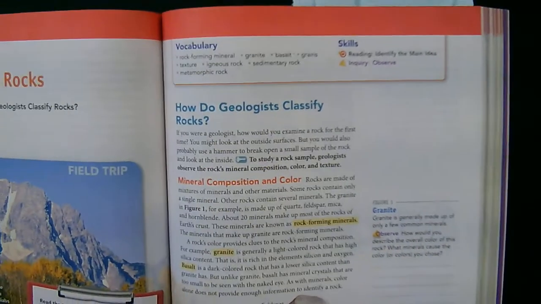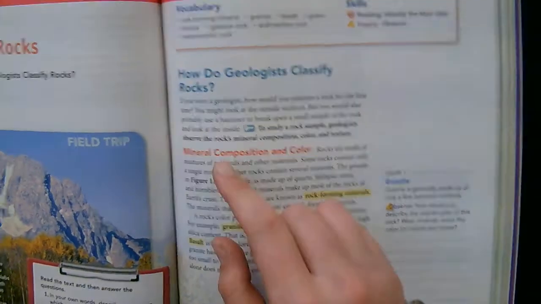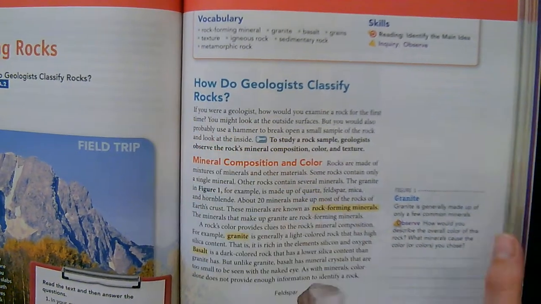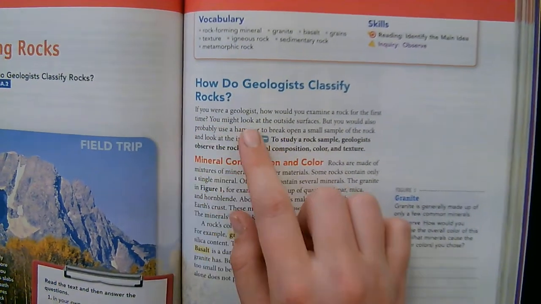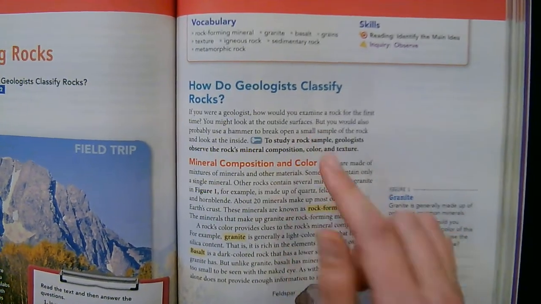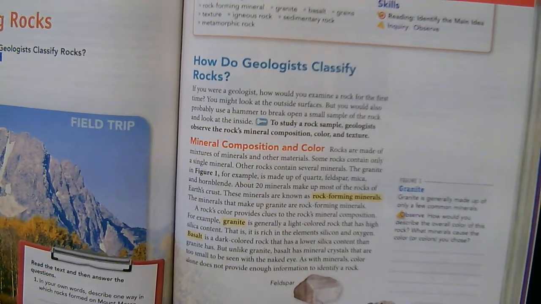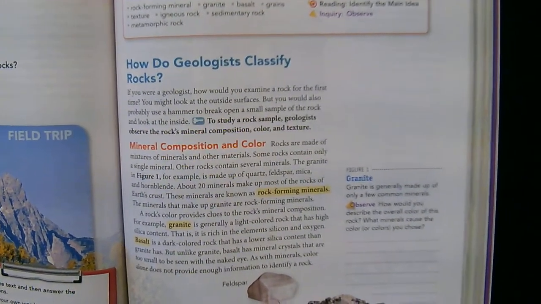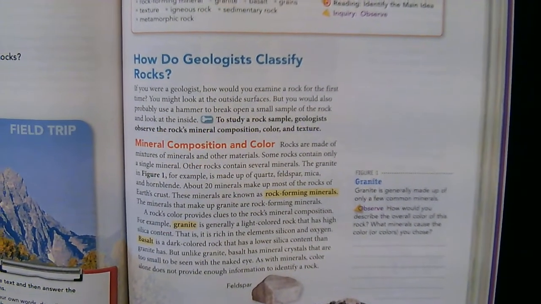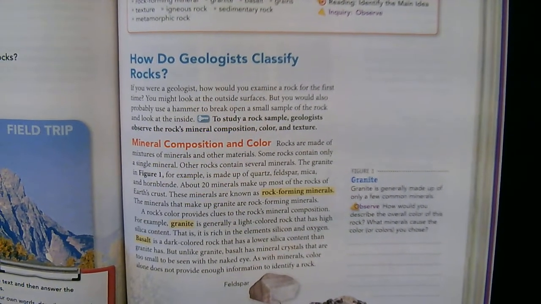How do geologists classify rocks? If you were a geologist, how would you examine a rock for the first time? You might look at the outside surfaces, but you would also probably use a hammer to break open a small sample of the rock and look at the inside. To study a rock sample, geologists observe the rock's mineral composition, color, and texture.